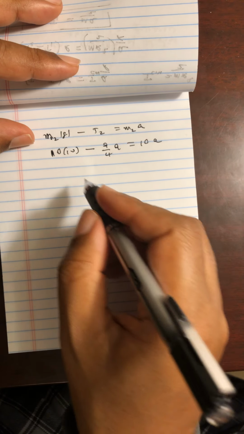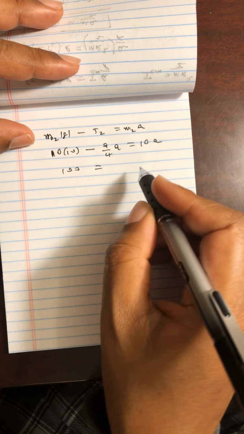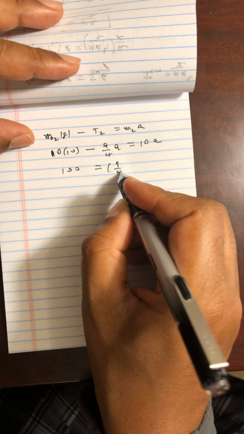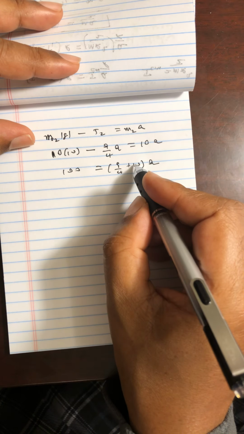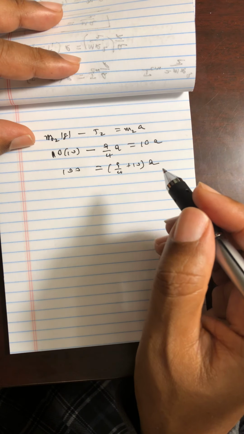So 100 equals (9/4 plus 10) times A, and that is 49/4.